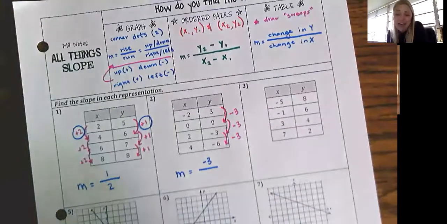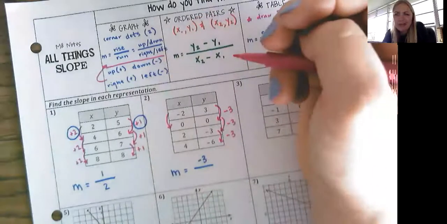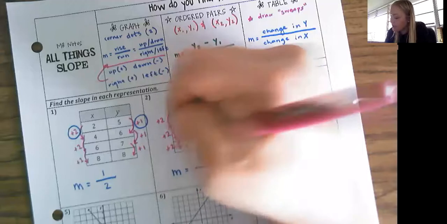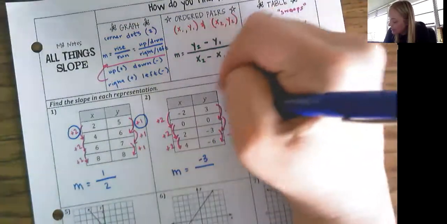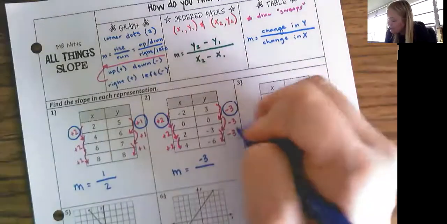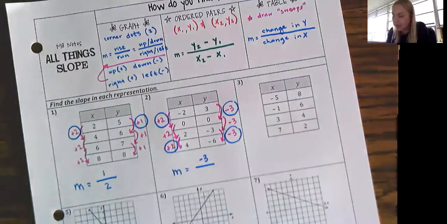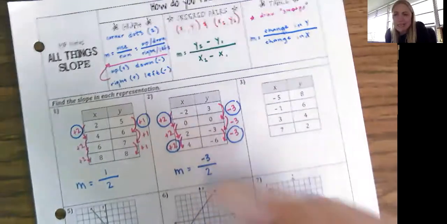Let's find our change in x for the denominator. -2 has to go up to get to 0. It goes up 2 spaces, so adding 2. From 0 to 2, I'm adding 2. And from 2 to 4, I'm adding 2. So I was always adding 2 there for my change in x. So again, if I chose that -3, I'm going to choose the -2 directly across from it. But again, I could have chosen these 2. You just have to make sure that the changes are the ones directly across from each other. So -3 over a +2, and that's as reduced as it gets.